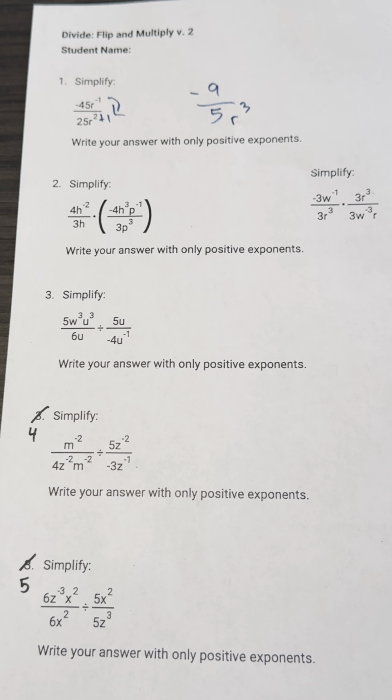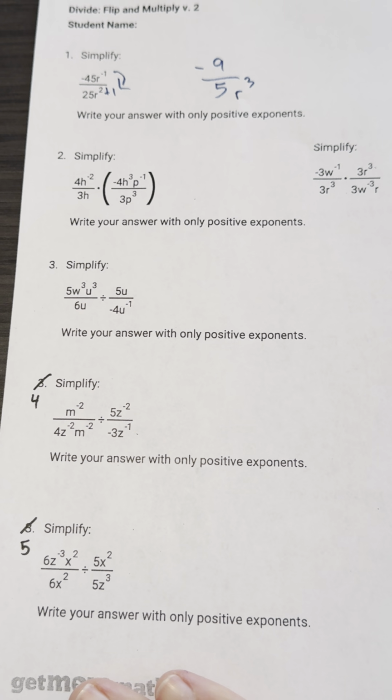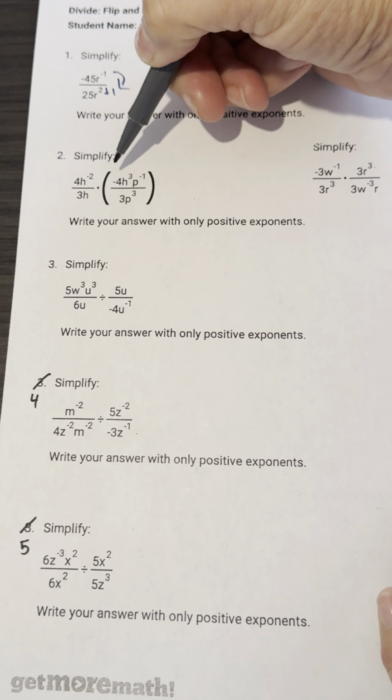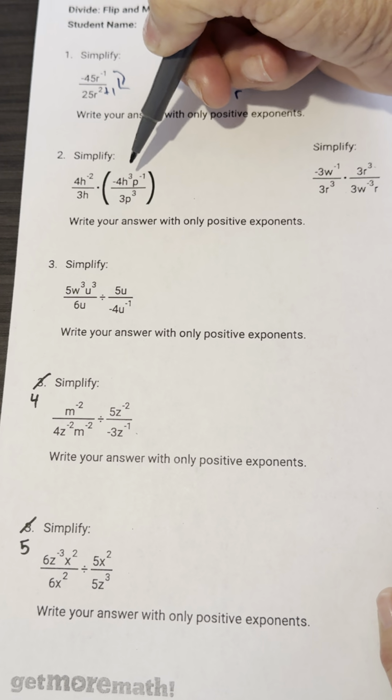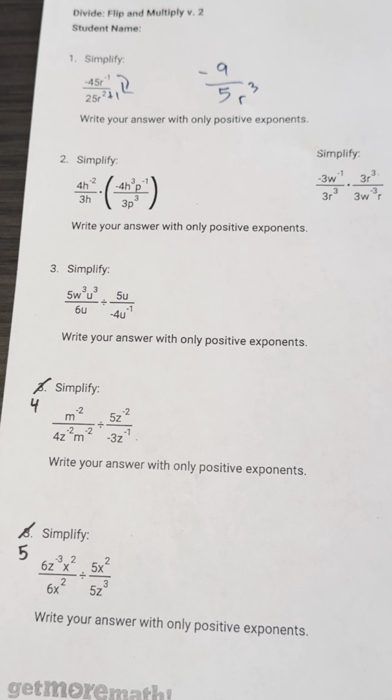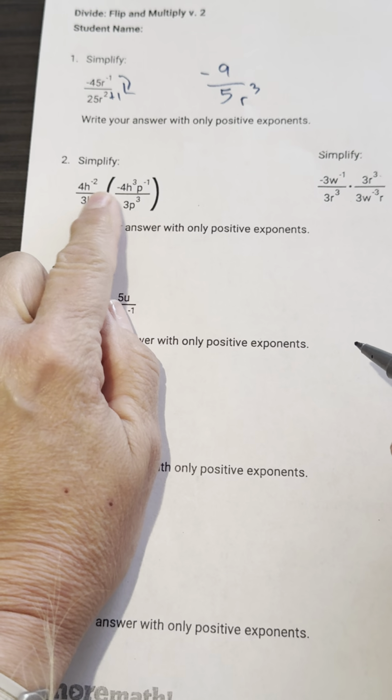Okay, number 2 and 3, we're just multiplying. So things that you can do when it's multiplying, you can reduce up and down and diagonally, and you can combine straight across. So we have negative 2 for the h and a 3, and we have a 1 on the bottom. So is there one way to do it, or is there multiple ways? Multiple. So basically, when you multiply, you add.